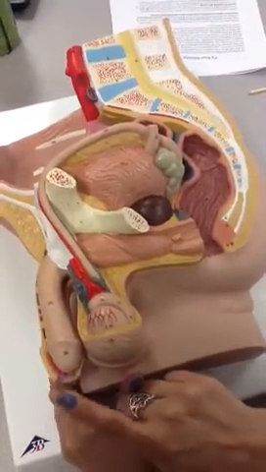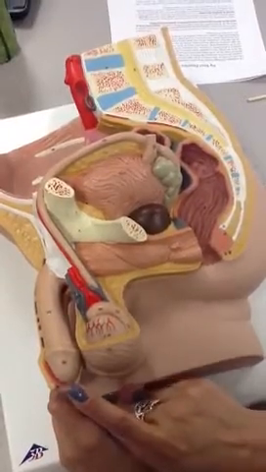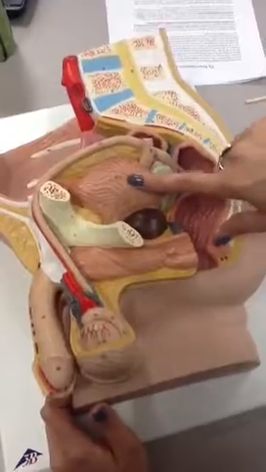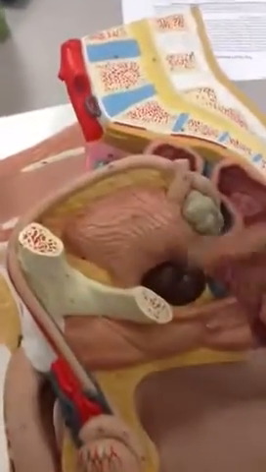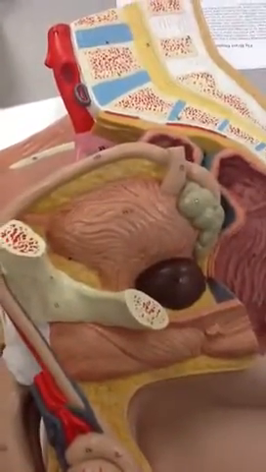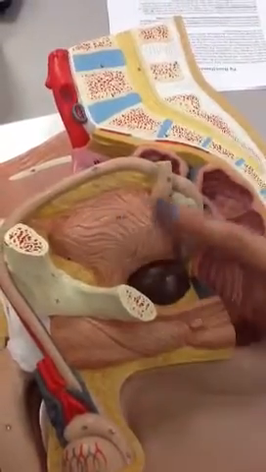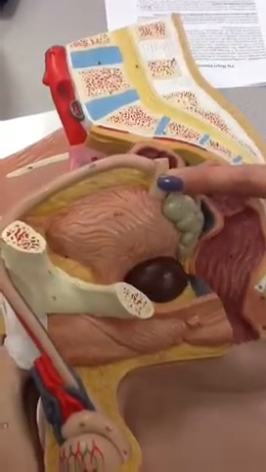Let's see what else. The urinary bladder is here, which would be like 14. The ureter is number 13. It's right here. It's coming out of the urinary bladder. And the kidney is, let's see, right here, which would be 34.